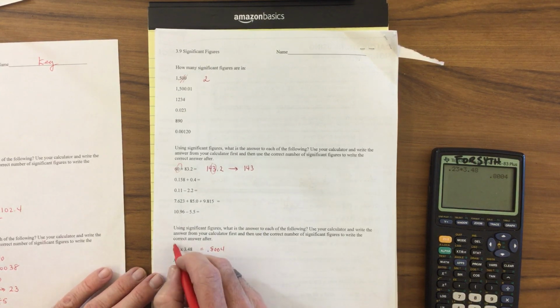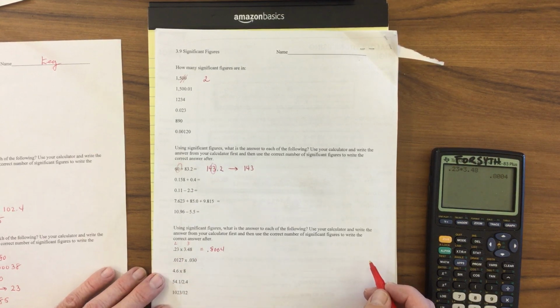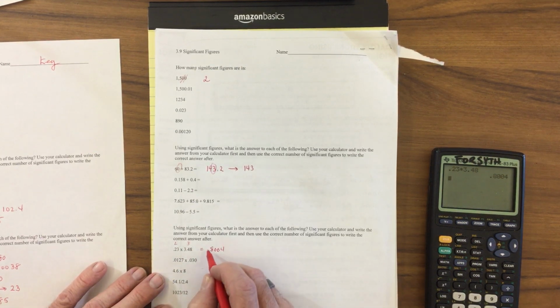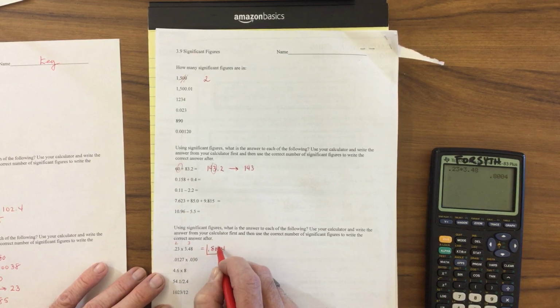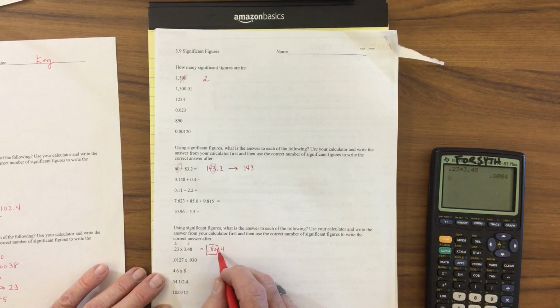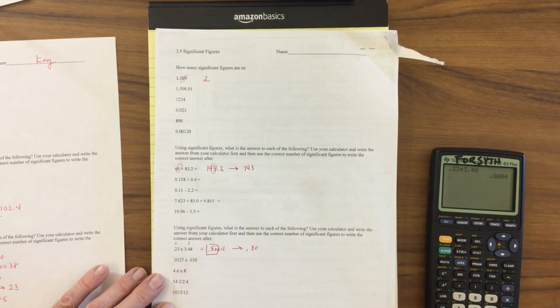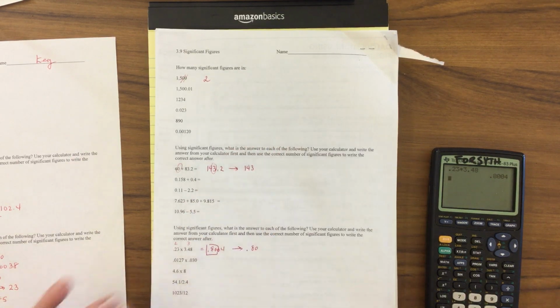So I have 2 digits here, 3 digits here. The lesser of my significant digits is going to be 2. So it's 1, 2. And I'm going to use the 0 to either round up or round down, and this would round to 0.80. So those are the rules to complete the rest of your handout.